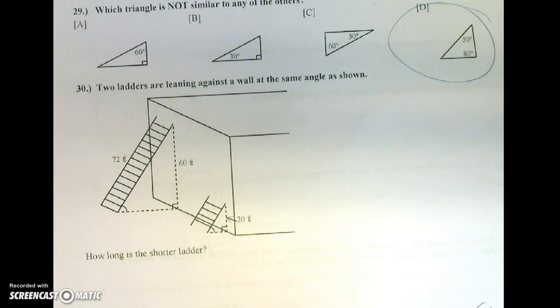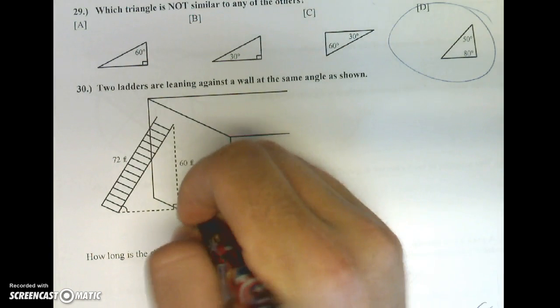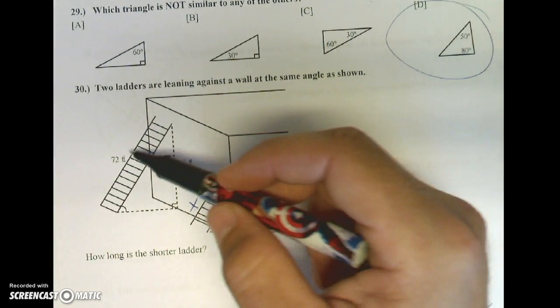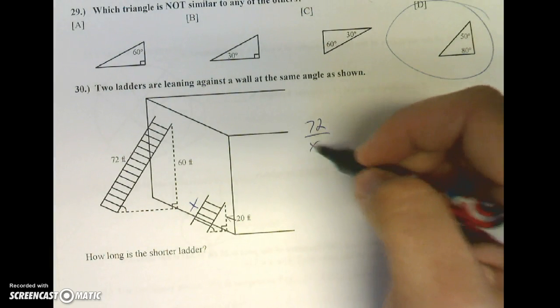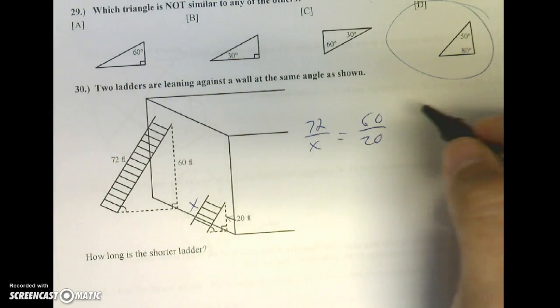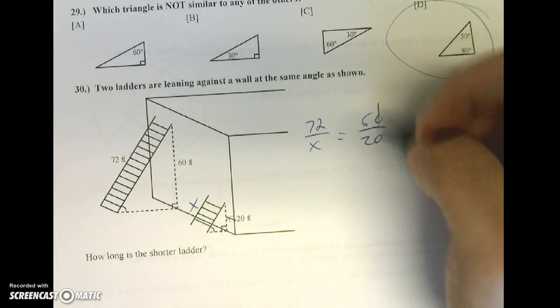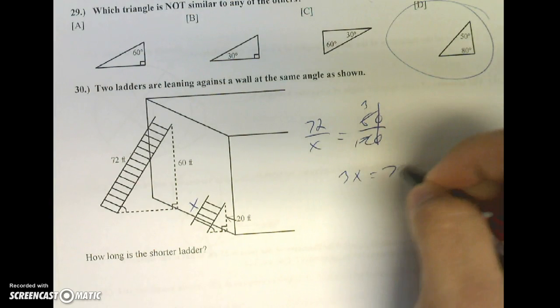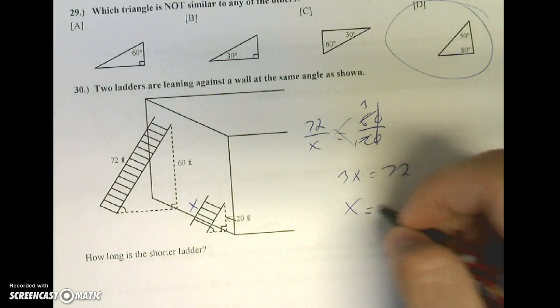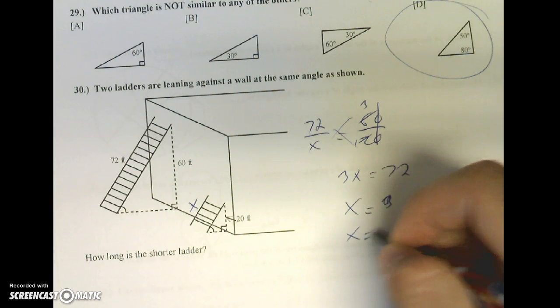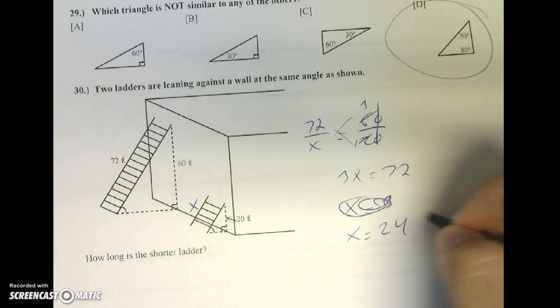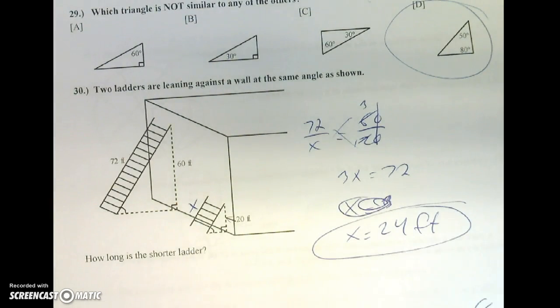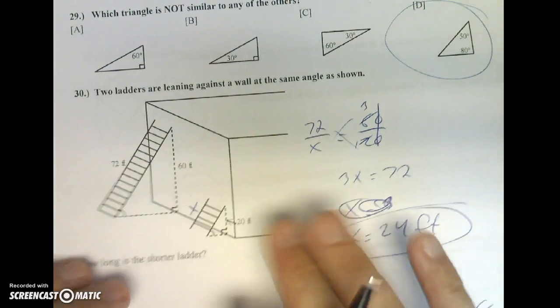Two ladders leaning against the wall. This angle is shown. How long is the shorter ladder? So we're going to call this x. Again, I'm comparing sides. 72 over x equals 60 over 20. Make my life easier, I can reduce this down to 3 over 1. So 3x equals 72 when I cross multiply. Oops. X equals 24 feet. All right. Wonderful. We're done with the 5th page, on to the 6th.